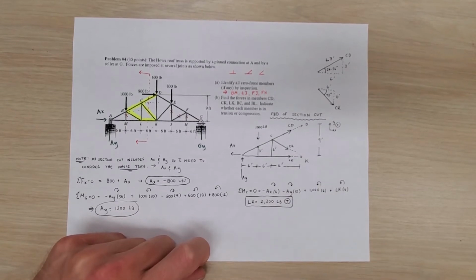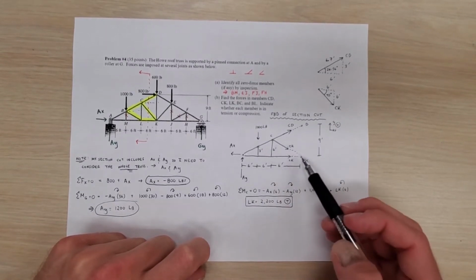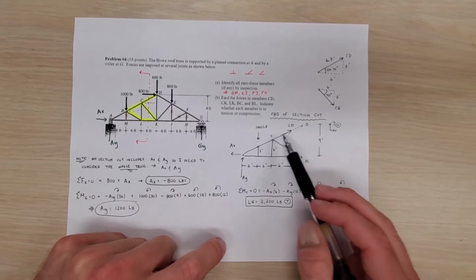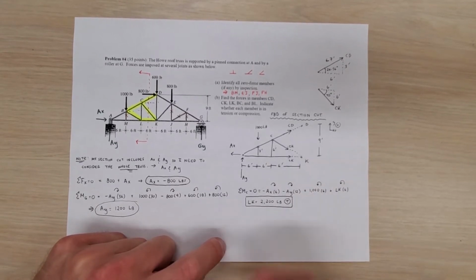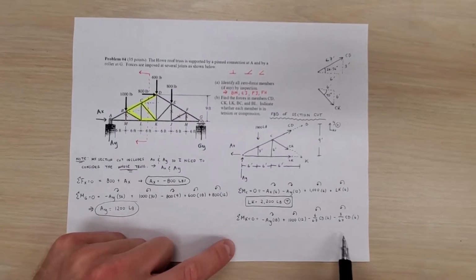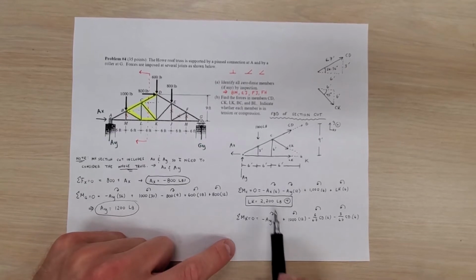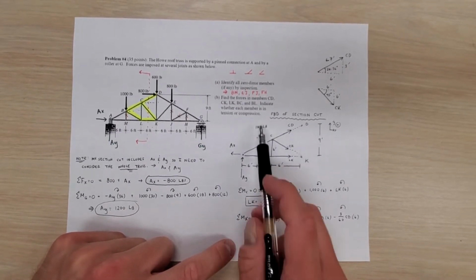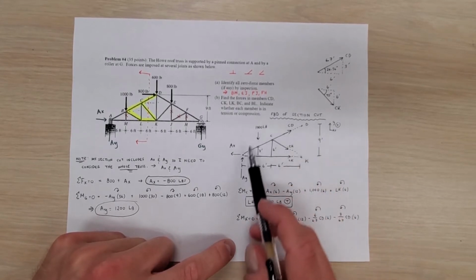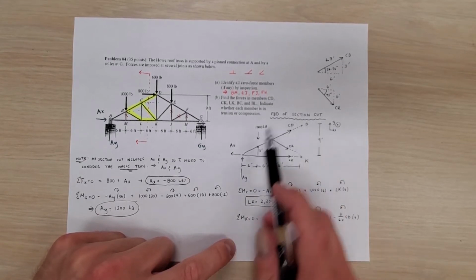Now the next step that I would do in this question is I would sum the moments about point K. Because if I do that, then I can go and get CD really fast. So let me set up that equation. So here I've set up the equation now. We've got AY times 18. That's going to be clockwise, so that's negative. We've got 1,000 times 12. Also going to be positive here because it's counterclockwise.